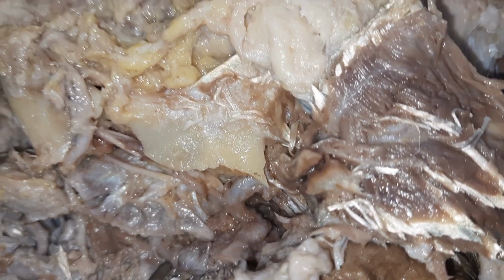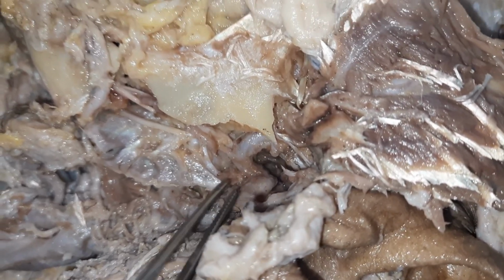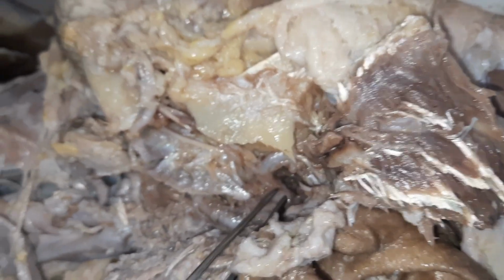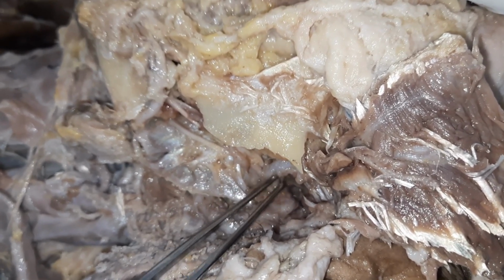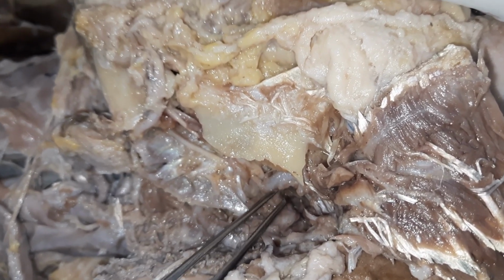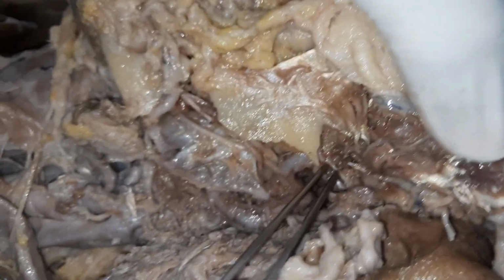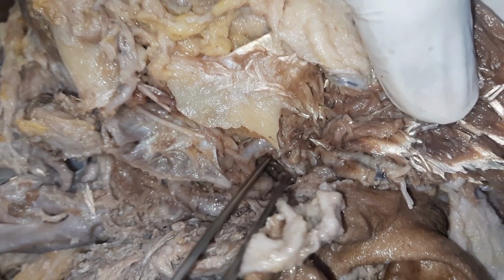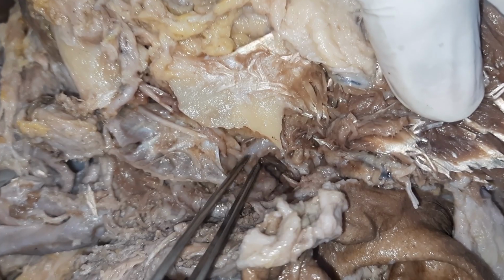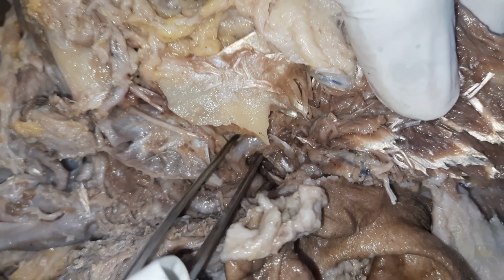Now this structure here is the maxillary artery. Maxillary artery has three parts. This part of the maxillary artery is called the first part. Now we can see a muscle here. This is the lateral pterygoid muscle. So we can see the maxillary artery is passing lateral to the lateral pterygoid muscle here.